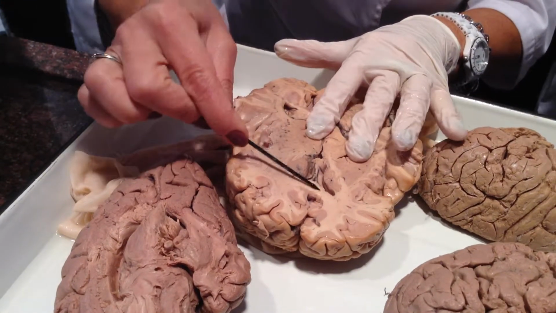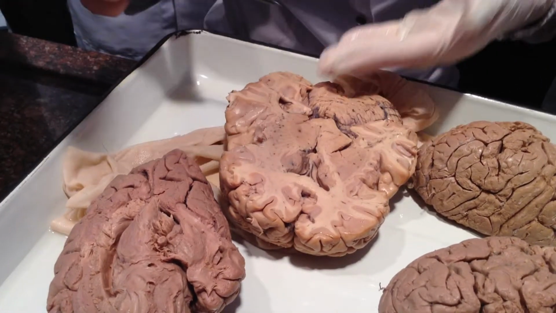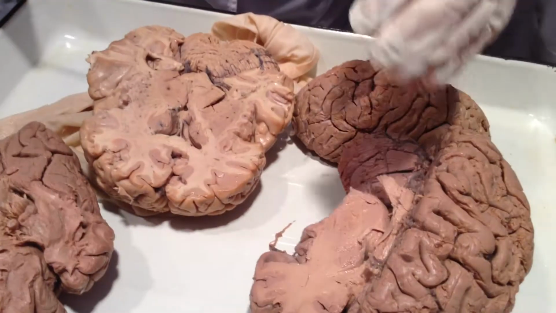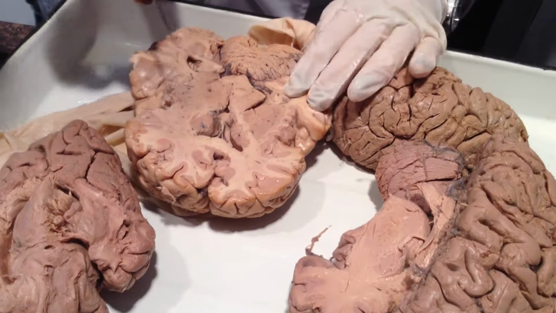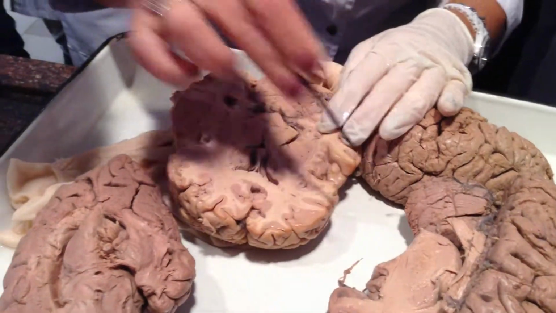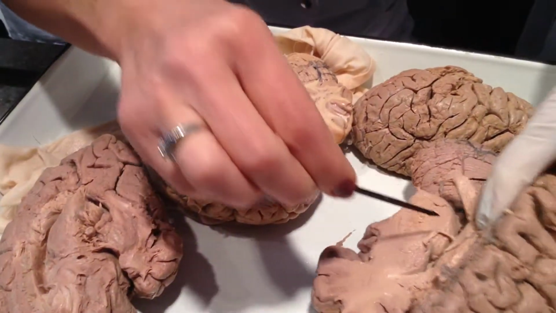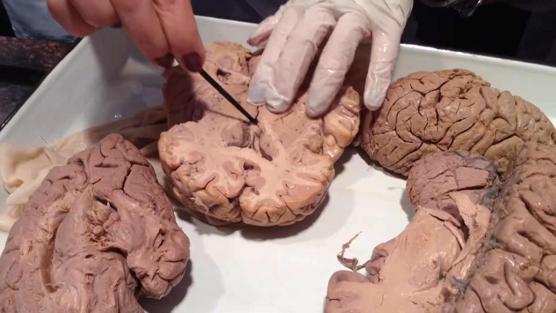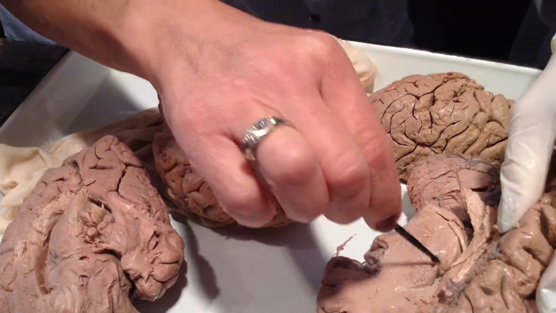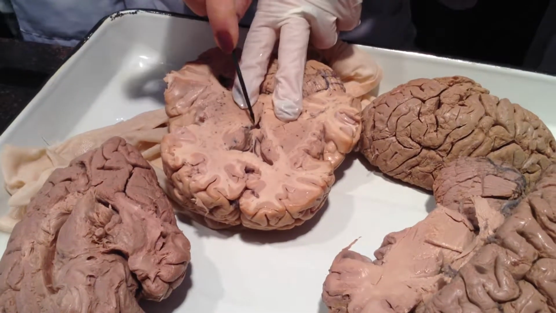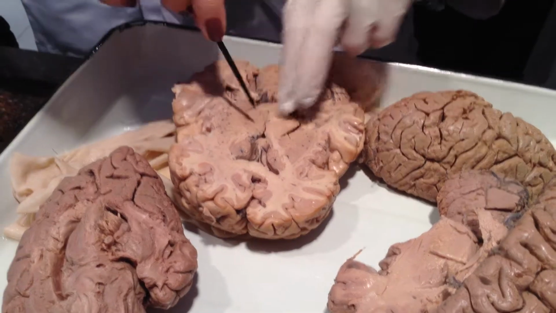This structure is the corpus callosum on horizontal section, and this is the corpus callosum on sagittal section. Under the corpus callosum we have an arc-shaped structure. Do you remember the name of this structure from the lecture? What name has this structure? It is called the fornix. Yes, fornix. In front the fornix consists of two columns. Here you can see two columns of the fornix.